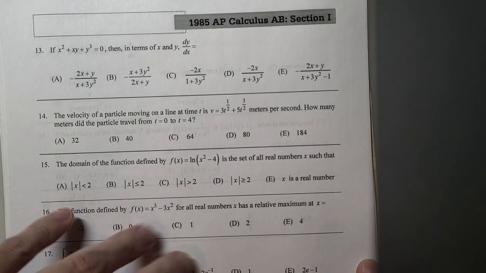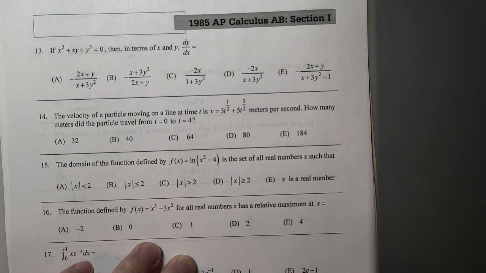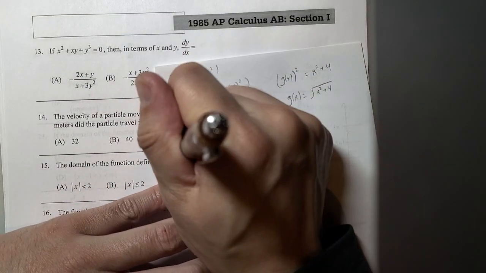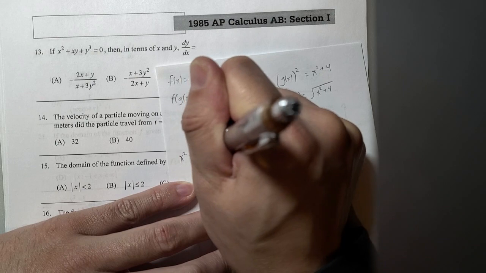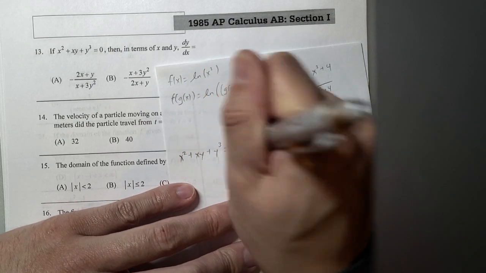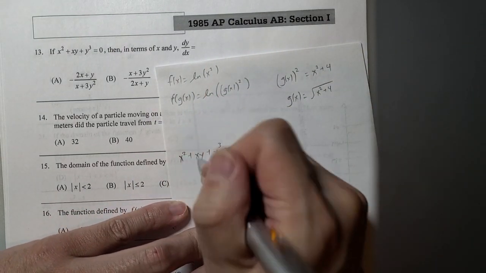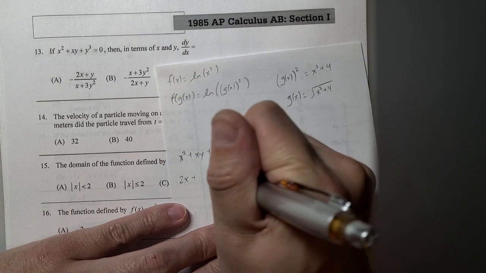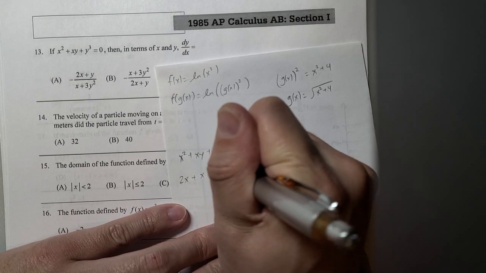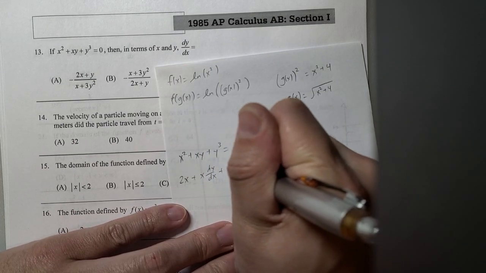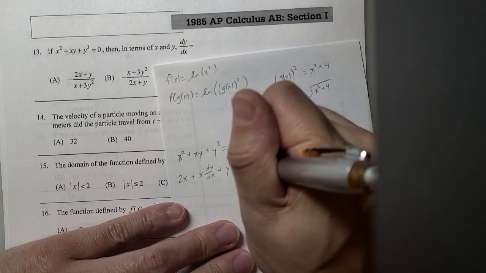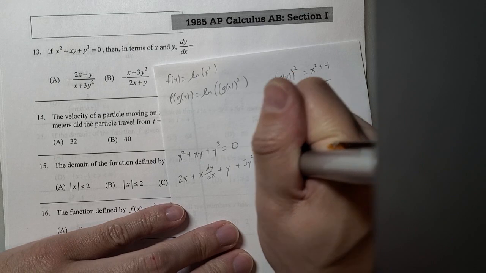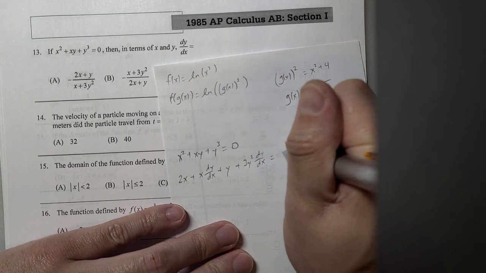X squared plus xy plus y cubed is 0. Then in terms of x and y, dy dx is equal to what? This is just implicit differentiation. So x squared plus xy plus y cubed is equal to 0. We differentiate, so it'll be 2x. Here we need product rule. First d second plus second d first: derivative of x is just 1, plus derivative of y cubed is 3y squared dy dx. Derivative of 0 is just 0.